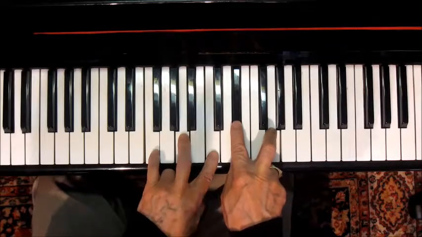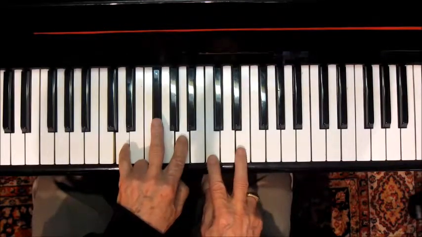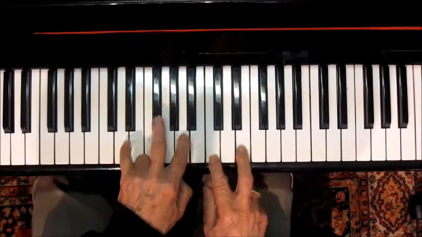The F9 chord. This would be a D9 chord. An E9 chord.